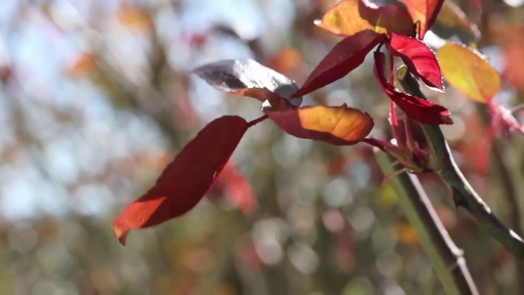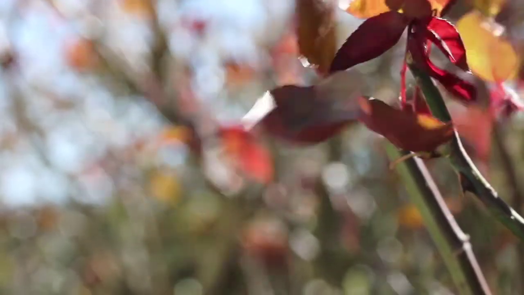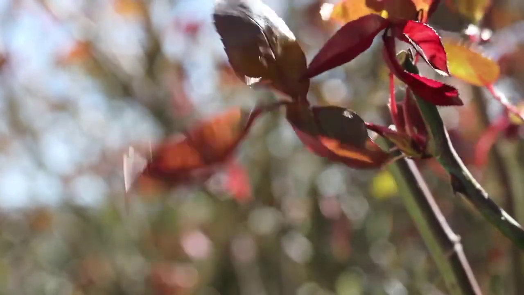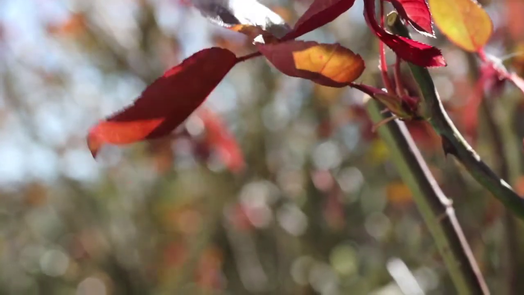I noticed these beautiful red leaves blowing in the wind and tried to capture them with a fast shutter speed and a wide opened aperture so that I could create a nice bokeh effect in the background.